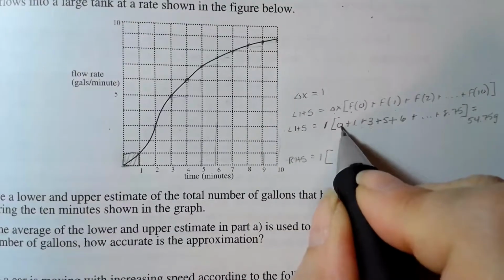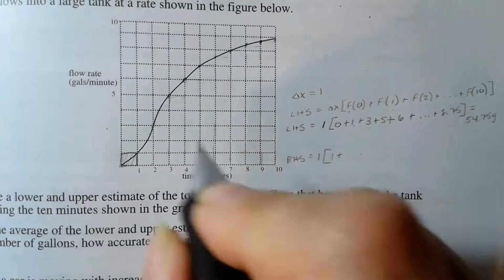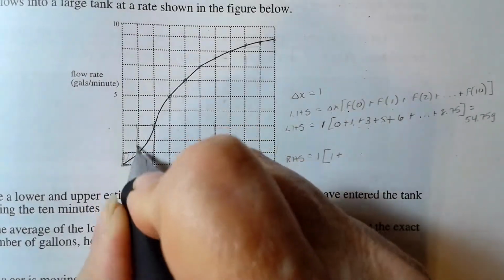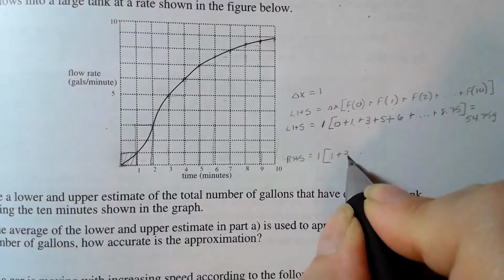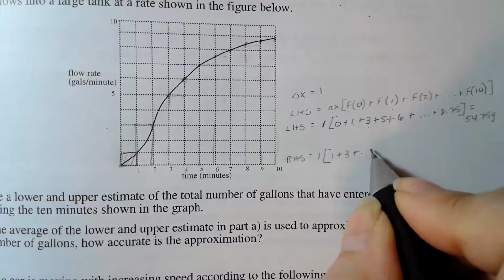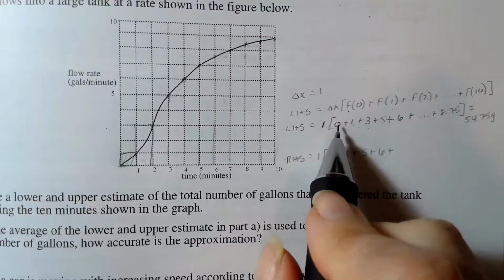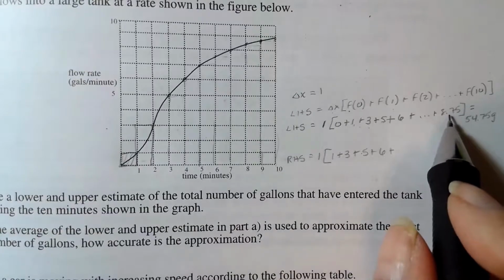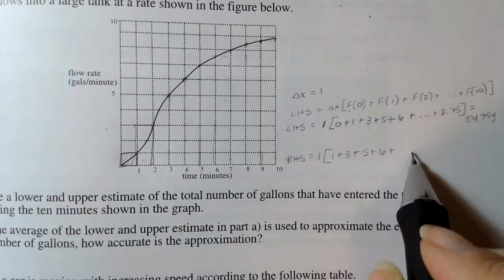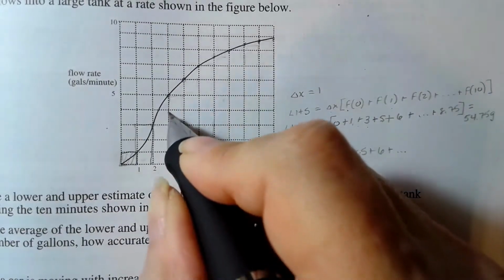Here I started with the area of 0. Now I'm starting with the next term: 1 plus, that one's a height of 3 times 1, it's 3, so 1 plus 3 plus 5 plus 6. I'm using the same exact numbers, except not the very first number from the left-hand sum. In the left-hand sum, I didn't include the very last number, f of 10. Here I will. So dot, dot, dot. We're going to keep repeating this process.